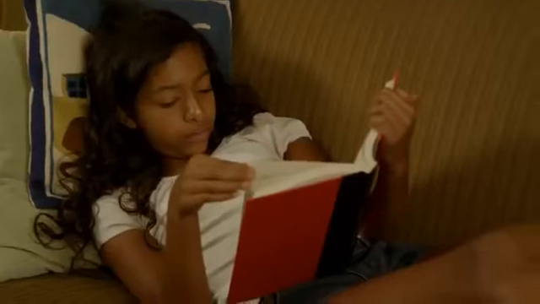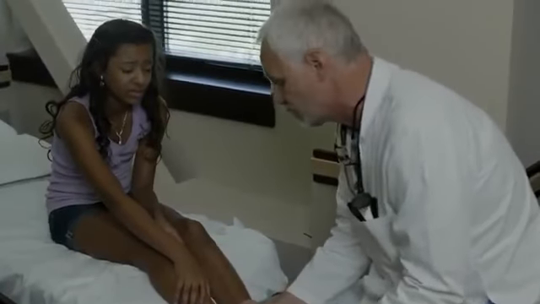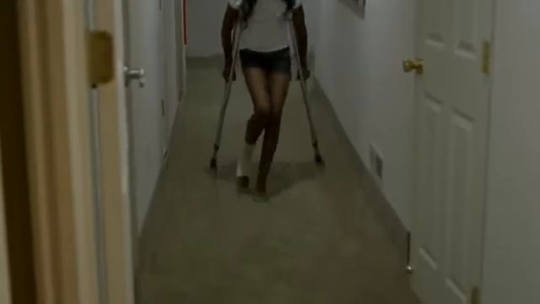Things to remember. Start RICE as soon as you can after the injury. In all but mild cases, have your healthcare provider check the injury. Avoid things that increase swelling, like activity and applying heat too early.